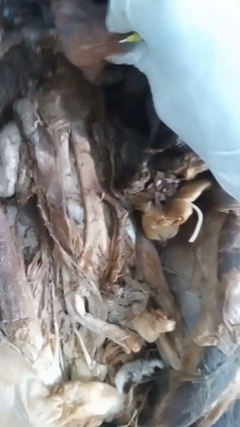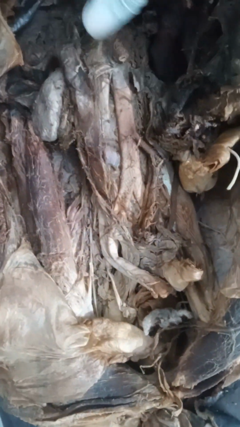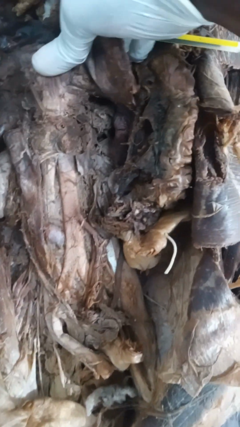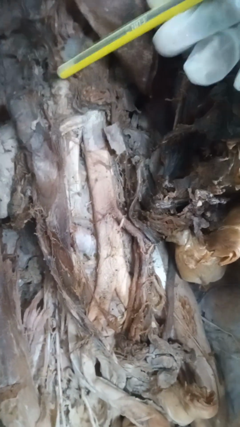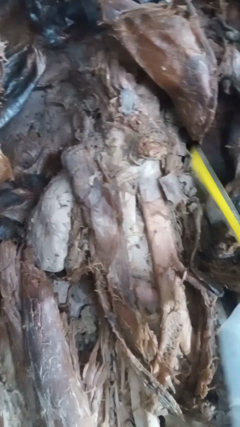It enters through the diaphragm, and then it gives its first branch, called the celiac trunk, around this region. The celiac trunk will give three branches: the first is the left gastric artery, the second is the splenic artery, followed by the common hepatic artery.